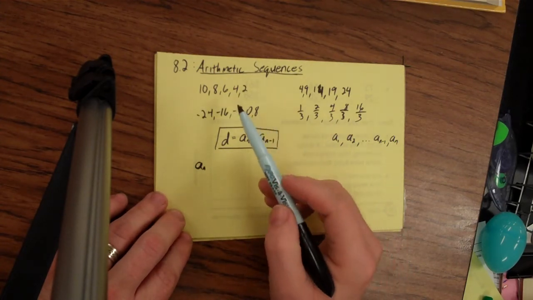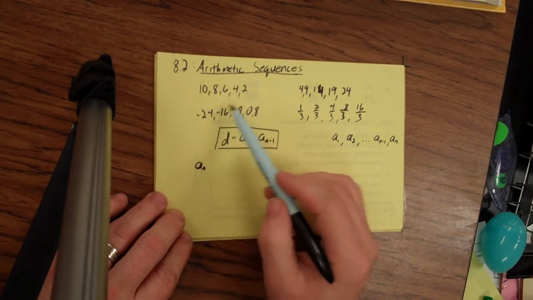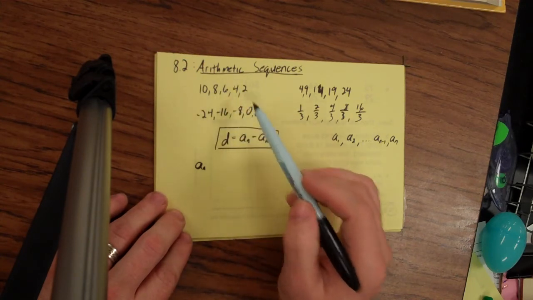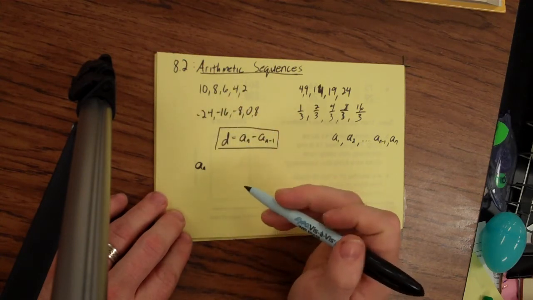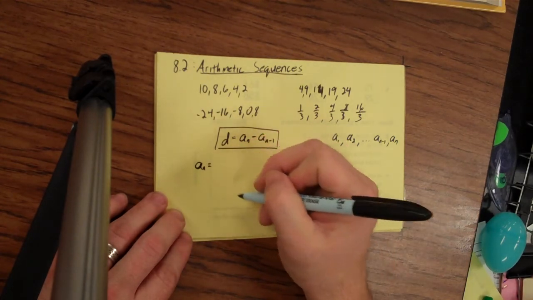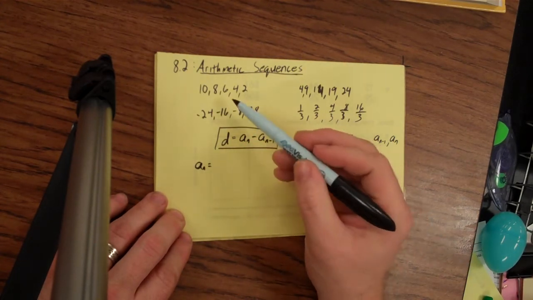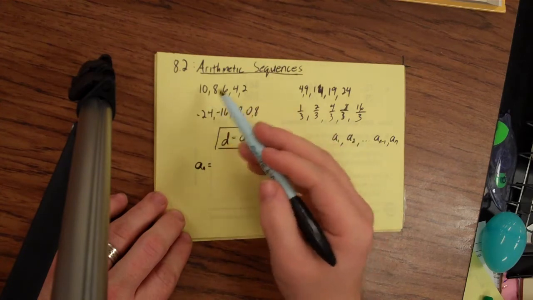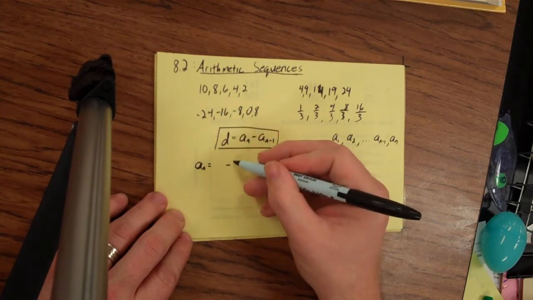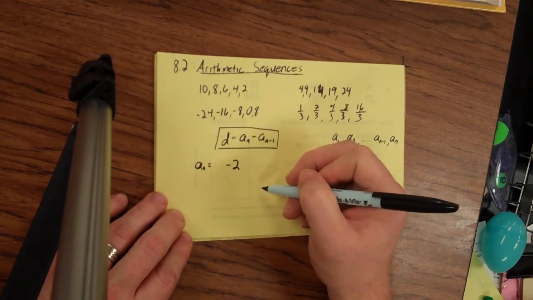Well, let's look at this sequence right here. 10, 8, 6, 4, 2. Okay. What's common among these? Well, I know that I'm subtracting 2, so maybe subtracting 2 is going to be part of my rule.